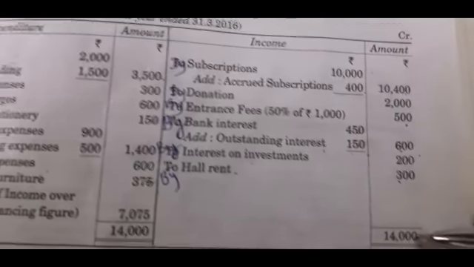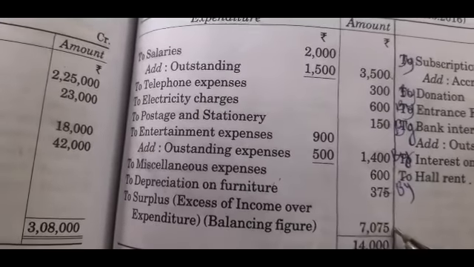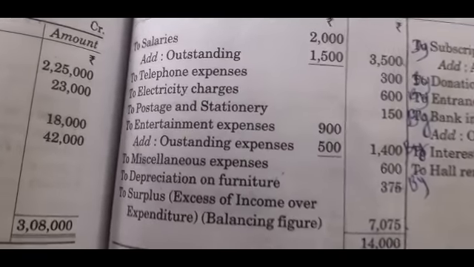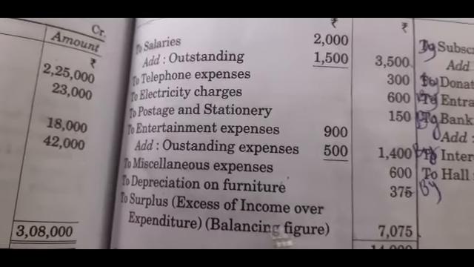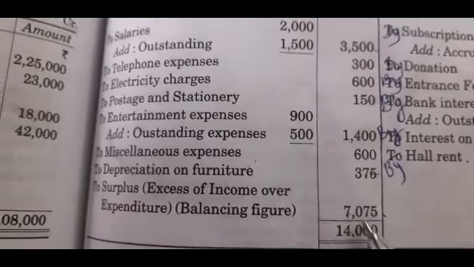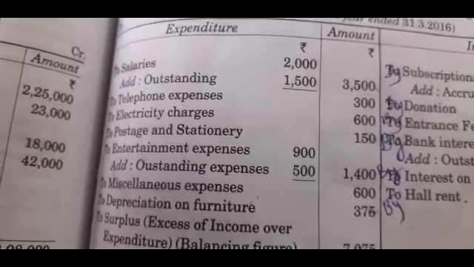The total of the income side is 14,000, and the expenditure side is running short by 7,075. This 7,075 will be our surplus. To surplus, excess of income over expenditure, and this is our balancing figure. This balancing figure is the surplus.